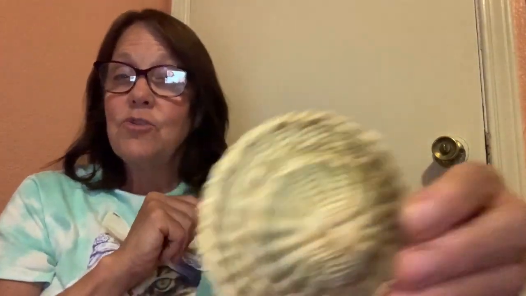Let's try this one. Hat. Stretch out your arm. Say hat. Now stretch it out and listen to the beginning sound. Hat. Do you hear the H at the beginning of hat?